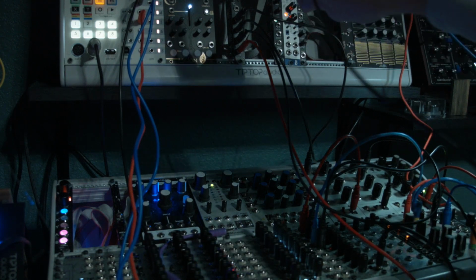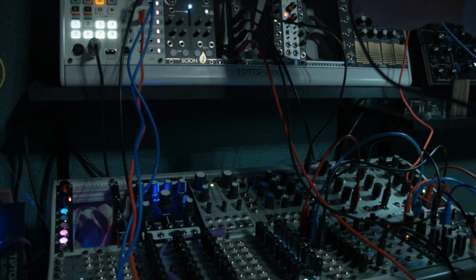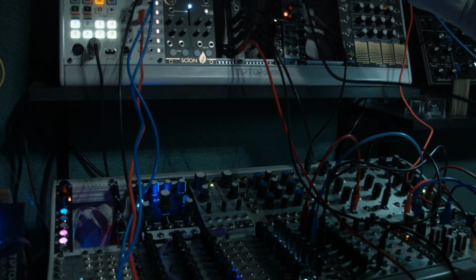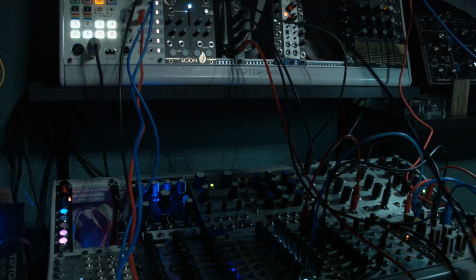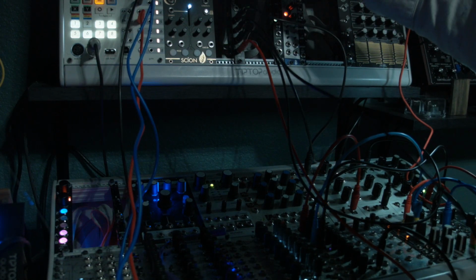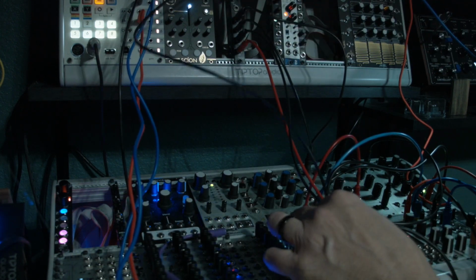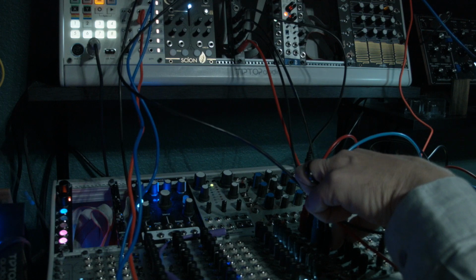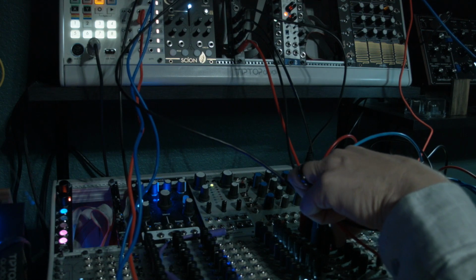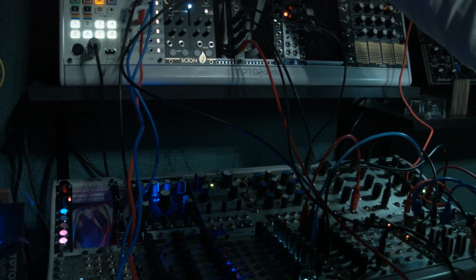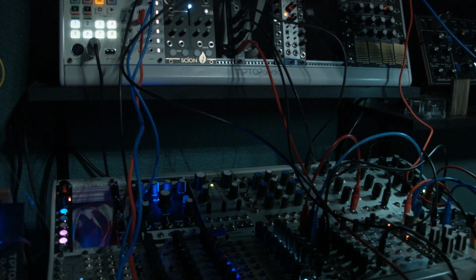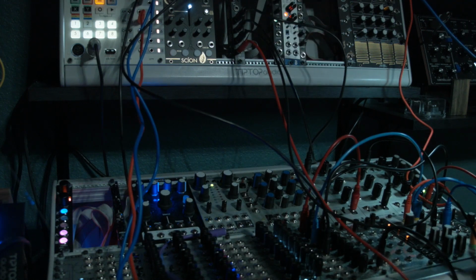The one I'm going to be using up here, actually it's a little hard to see, it's the Tip Top 1, and this is a sample playback module. We're going to put that into, we're up to channel 5. And I'm going to need my trigger source.